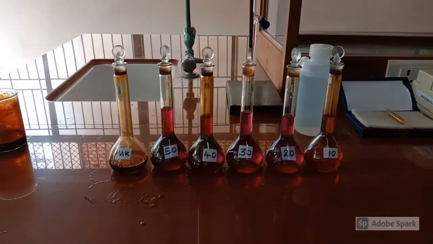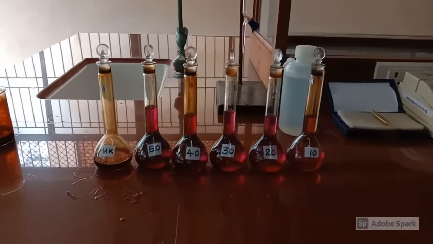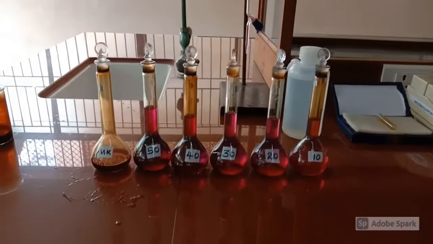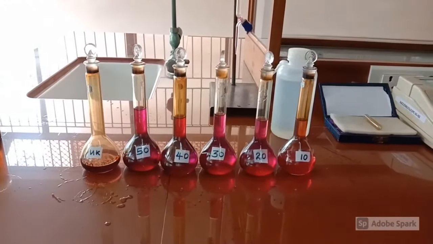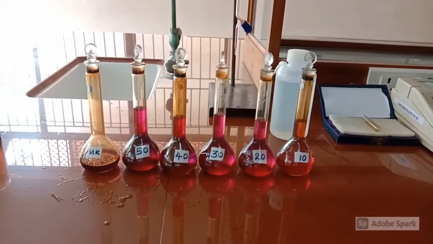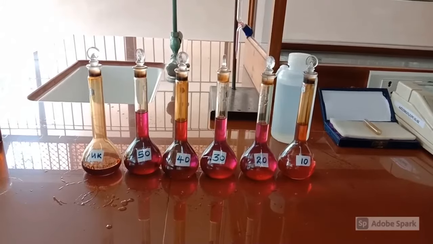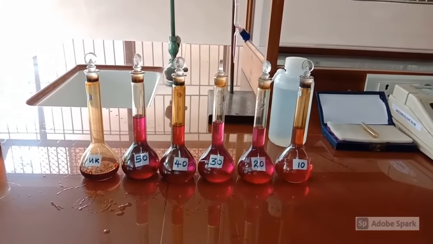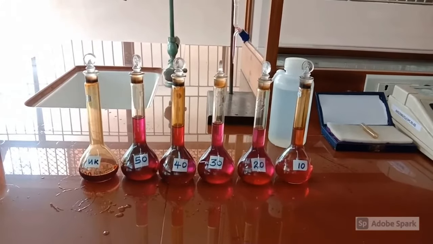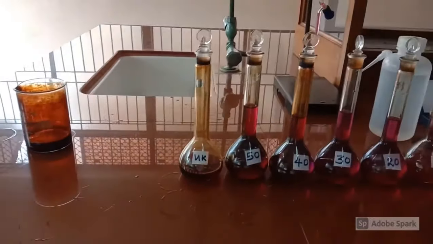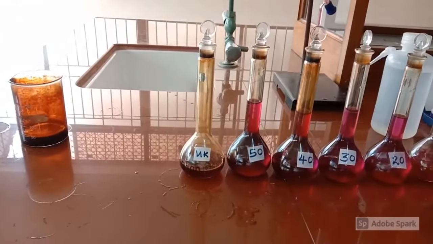In the same way, solutions of 30 ml, 40 ml and 50 ml are also buretted out and made up to 100 ml. There is one more solution, the unknown solution, which will be provided, also needed to be made up to 100 ml.